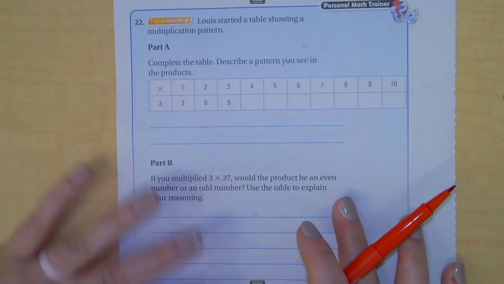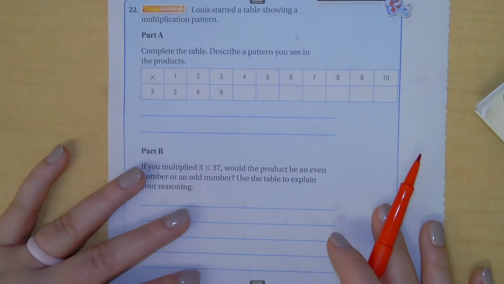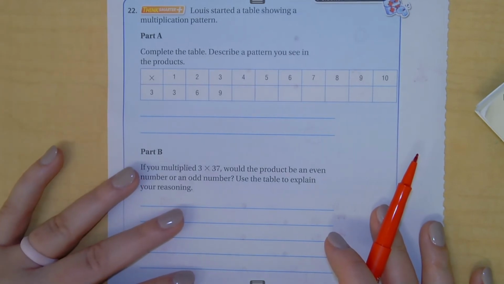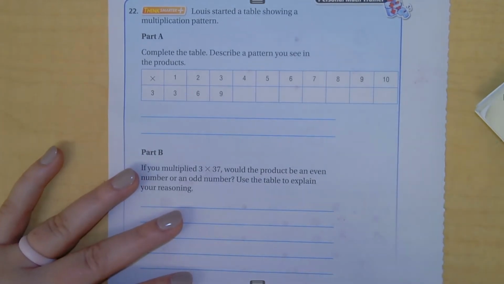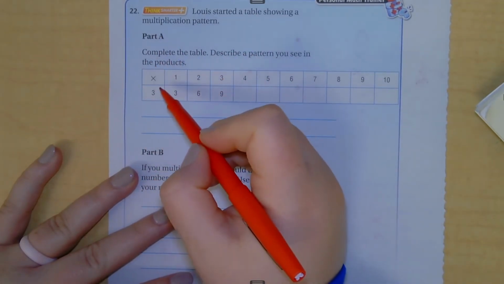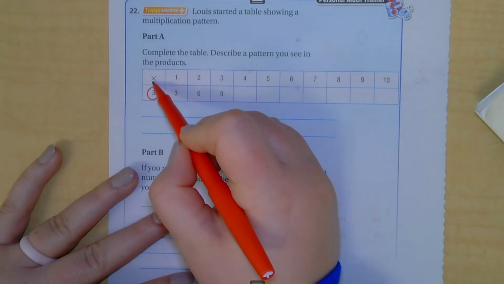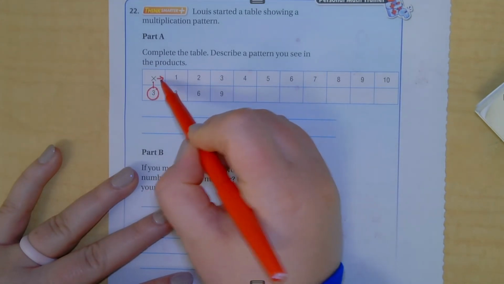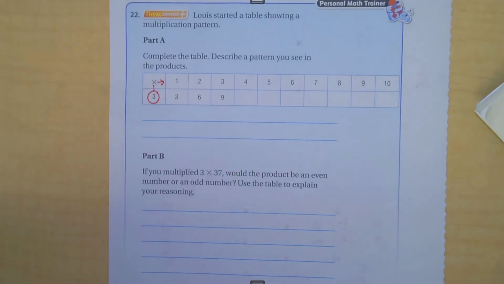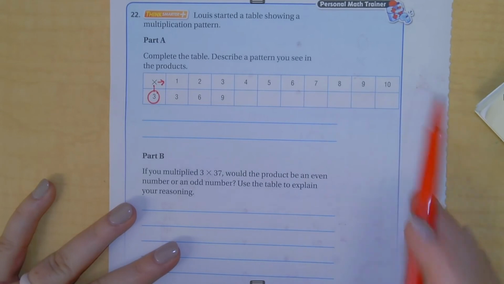All right, flip it over. We're almost done, kids. Okay, Lewis started a table showing a multiplication pattern. Complete the table, then describe a pattern you see in the products. So I can see that one factor is 3, and we're multiplying that times these factors. These boxes down here are our products.